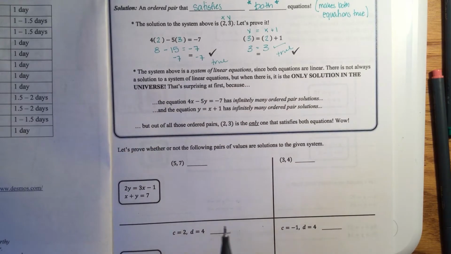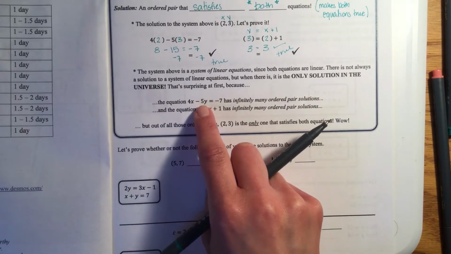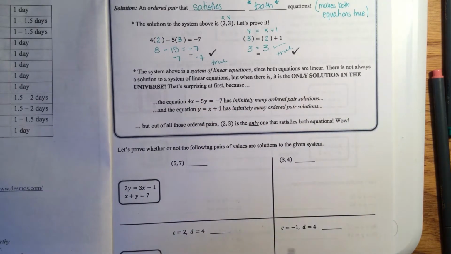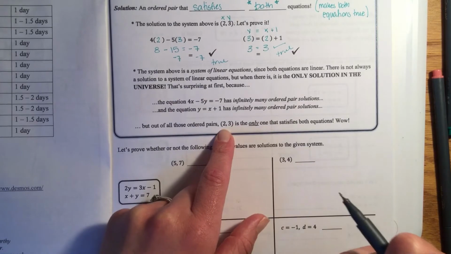That's surprising at first because the equation 4x minus 5y equals negative 7 has infinitely many ordered pairs, solutions. And then the other equation has infinitely many ordered pairs. But when you put those 2 lines together, there could only be one answer, which is kind of cool.